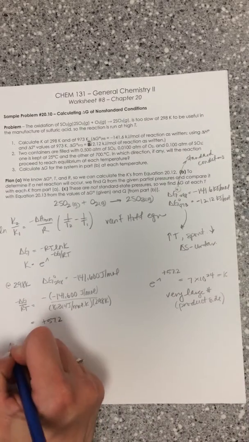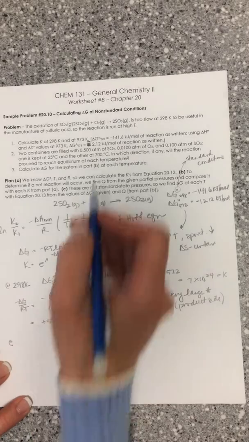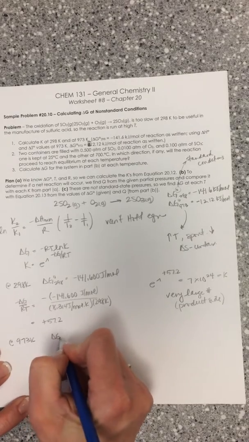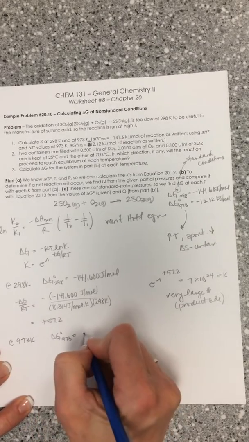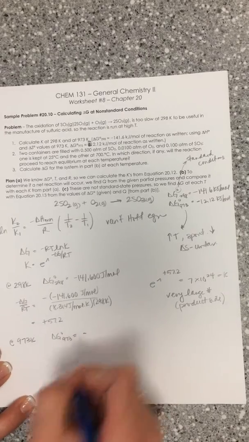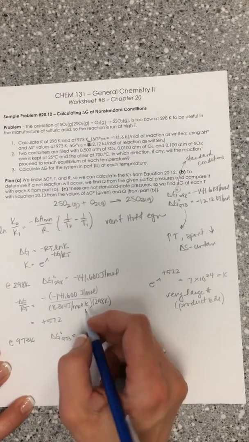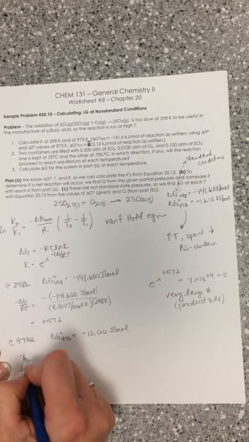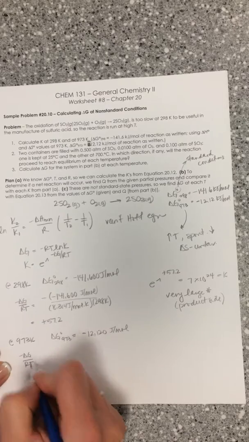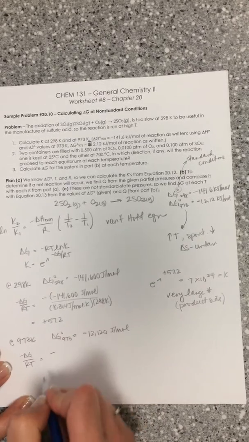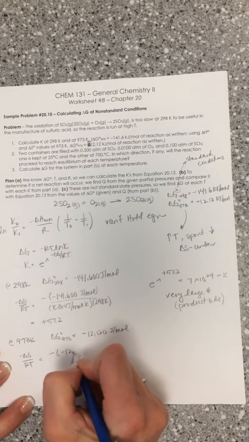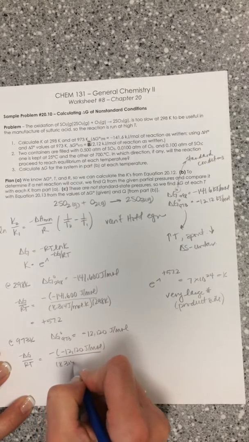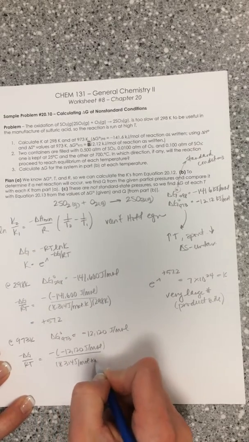So doing the same calculation now, not at 25 degrees C, but at 700 degrees C, so that's our 973 Kelvin, delta G at 973 equals, it's still negative, it's still a thermodynamically spontaneous process, but now it's negative 12,120 joules per mole. Minus delta G over RT is equal to, in this case, we're going to have the double negative again, 8.314 joules per mole Kelvin.